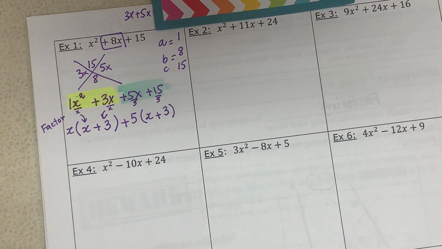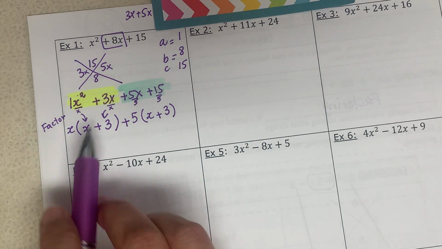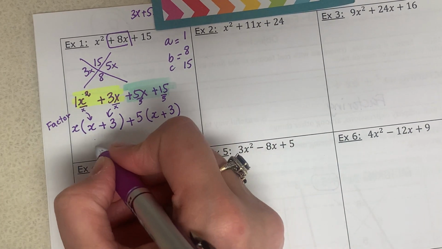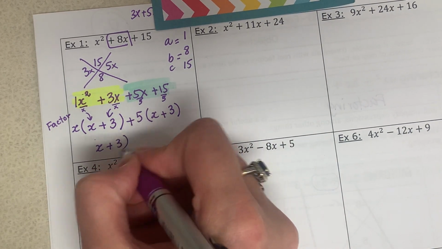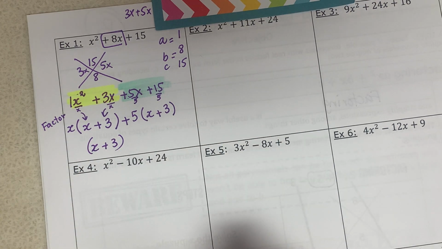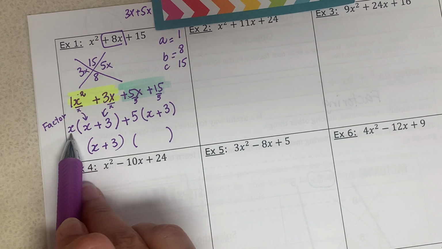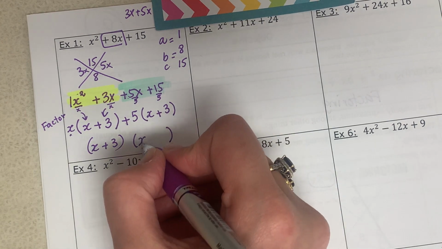So done. I factored it and I grouped it. Oh, I factored it. I haven't grouped it yet. So my groups are, you see that x plus 3 and x plus 3 both are common? You write them once. That's your first group. And your second group is the remainder, x plus 5.